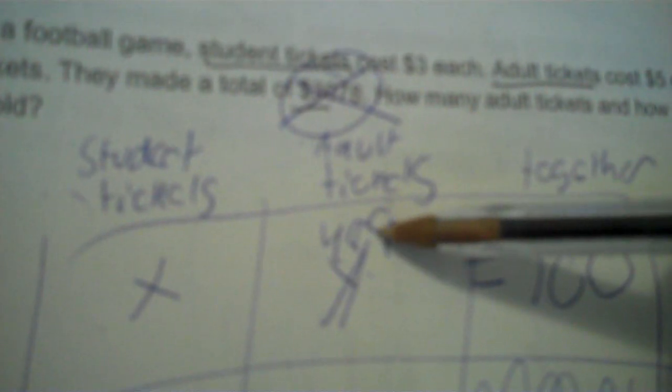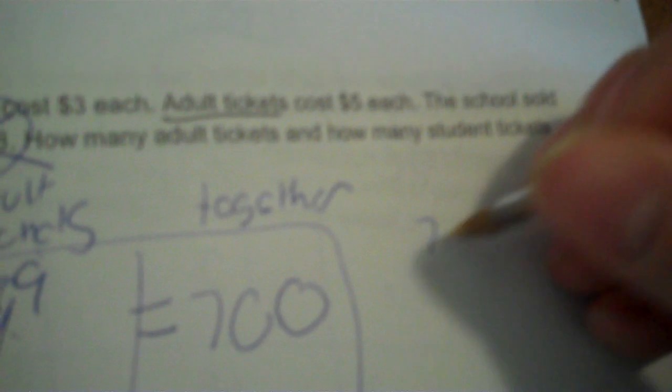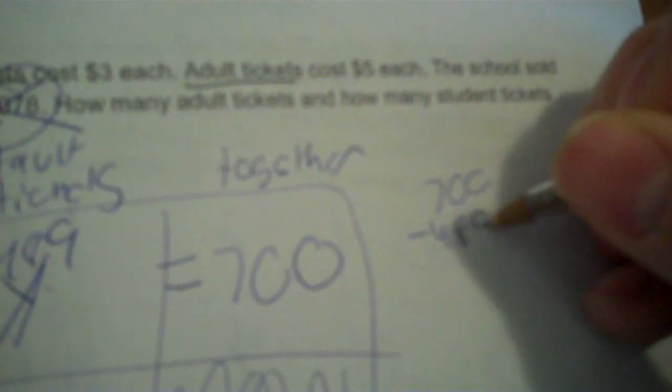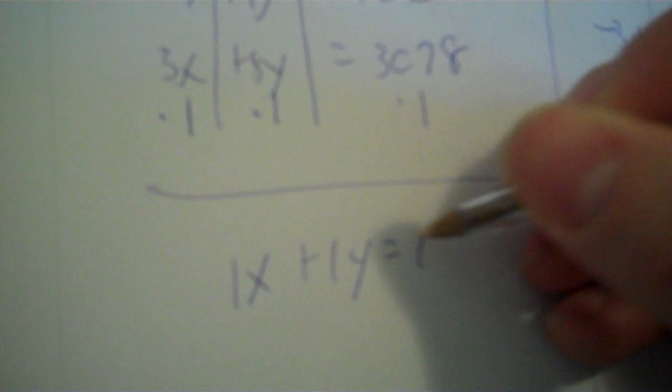So that's adult tickets. Guys, on a dang story problem, when you find one of them, if you have the together amount, which you do, you can just take 700 minus 489 to get the answer for x. That's 211. If you want to write out 1x plus 1y equals 700 and put that in for y, fine, but I'm just saying it's a quicker way to get the second answer. So put 211 there.